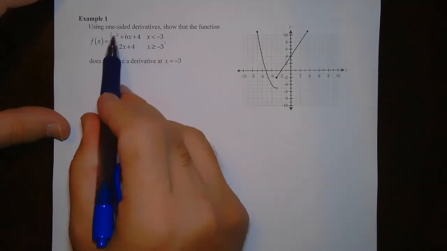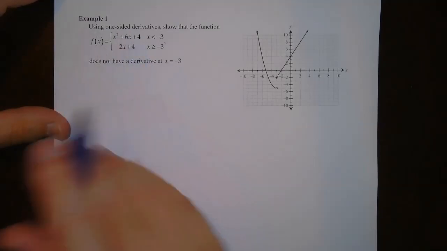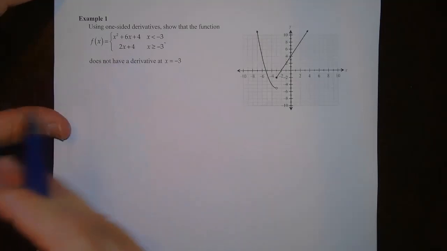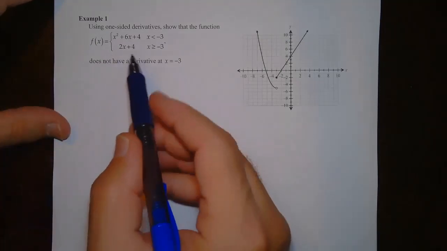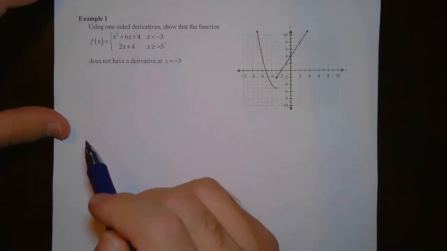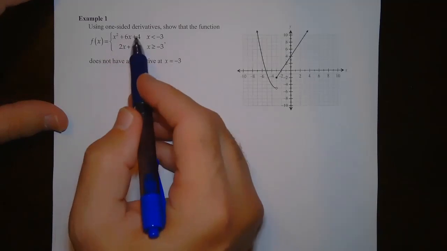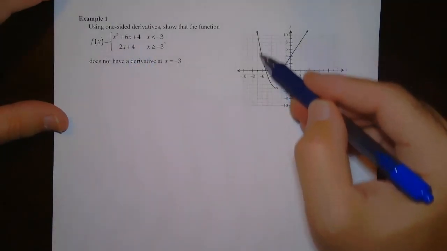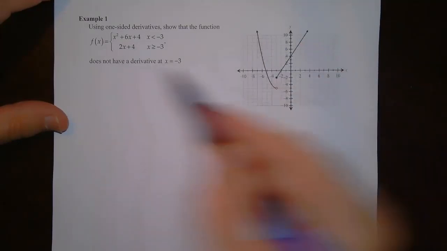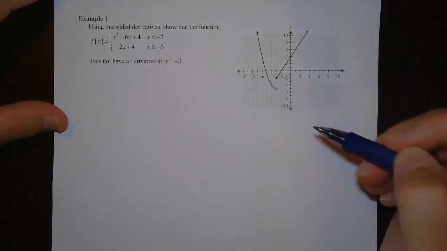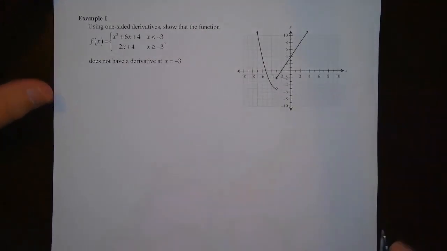Okay, so a parabola is a nice smooth curve. We're going to be able to take a derivative of that. 2x plus 4 is a nice straight line. You're able to take a derivative of that. So what happens is where it switches, okay? And where it switches is at x equals -3. Now that's not always the case. Sometimes you can have it not differentiable in here, but this type of function is a nice smooth curve. That's this one right here. And the 2x plus 4, that's this one, okay? So we want to show that there's no derivative right here at x equals -3. Okay, and the way you can do that is by doing one-sided derivatives.